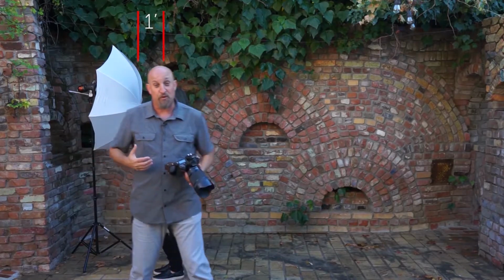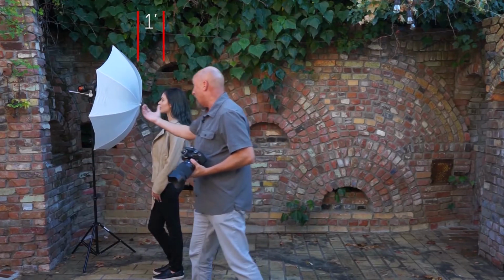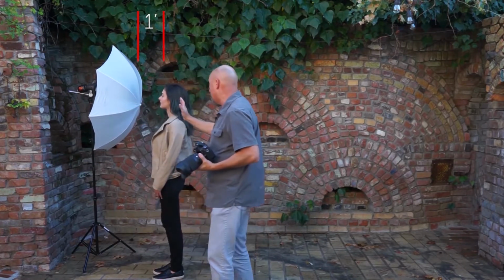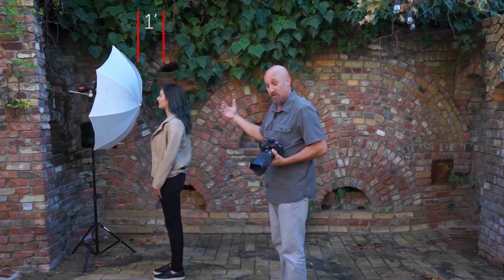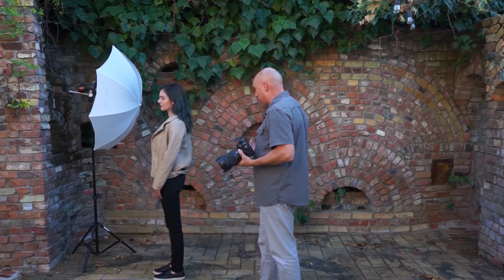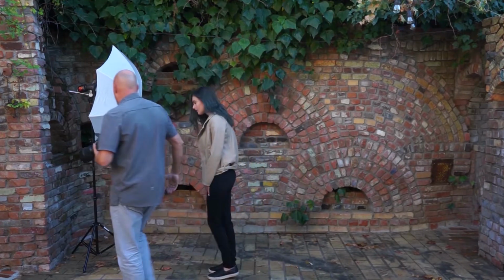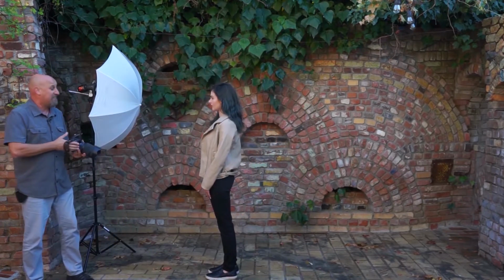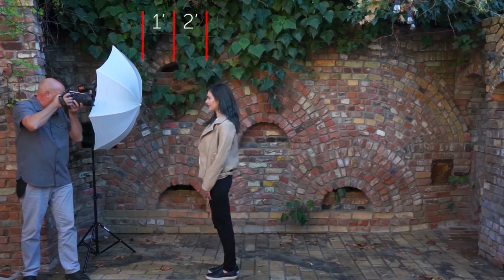But again, with the inverse square law, what you're going to notice at 1 foot away, if we were now to move her back another foot, double that distance, what we'll find is that, let's have you step back about 1 foot. So right there, if I take the same shot without changing any settings, I doubled the distance, so I lost 2 stops of light. So now she's 2 stops underexposed.